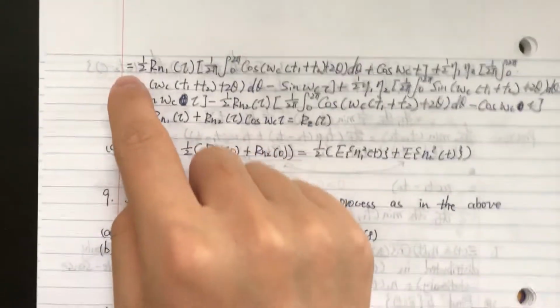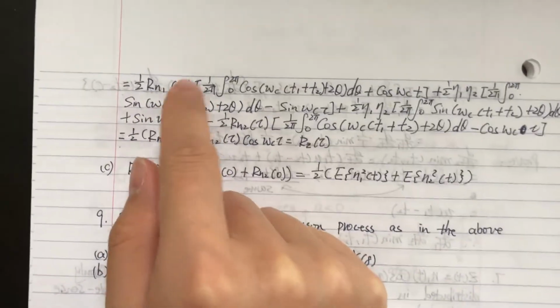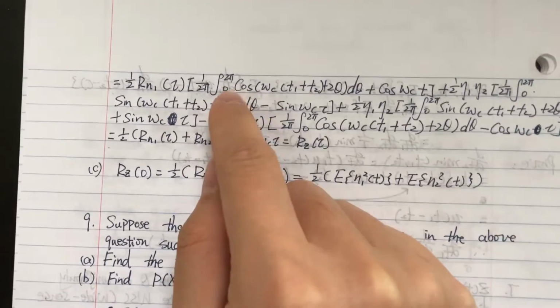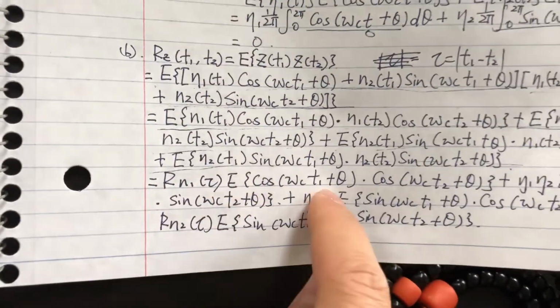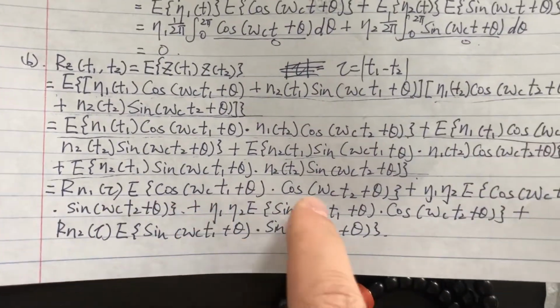Which is equal to half of Rn1(τ) integral of 1/2π, and this part can be obtained from this part, also the same as this part, and this part.